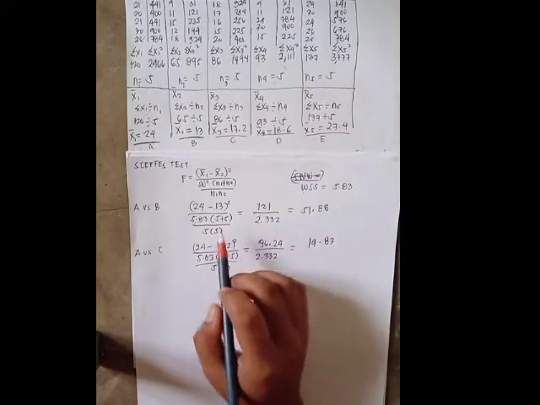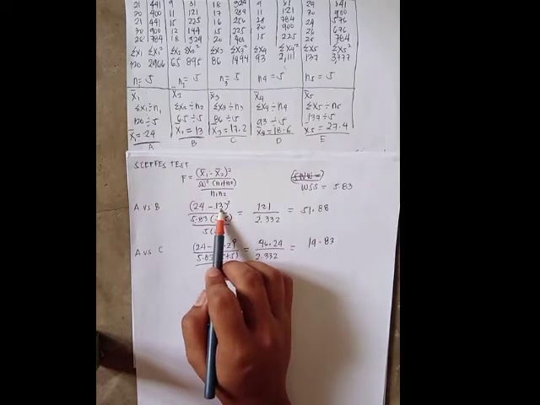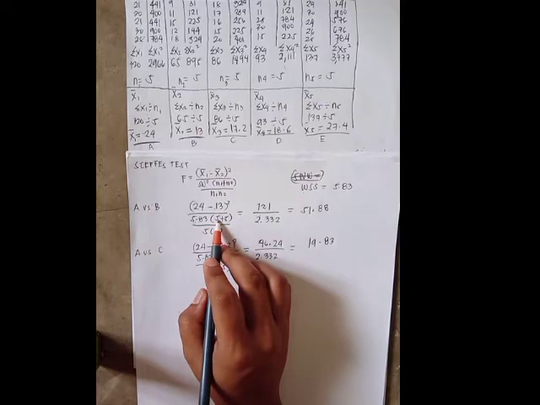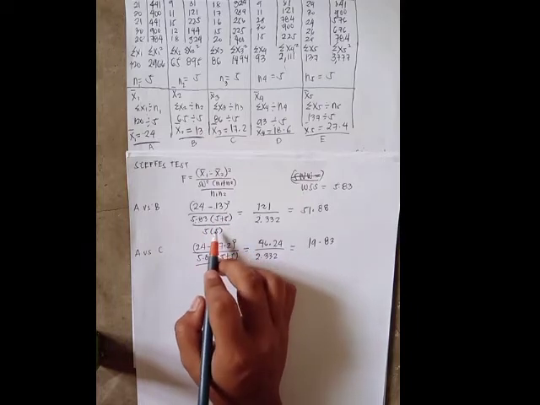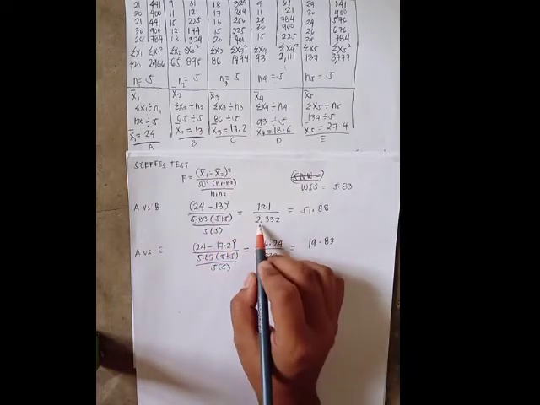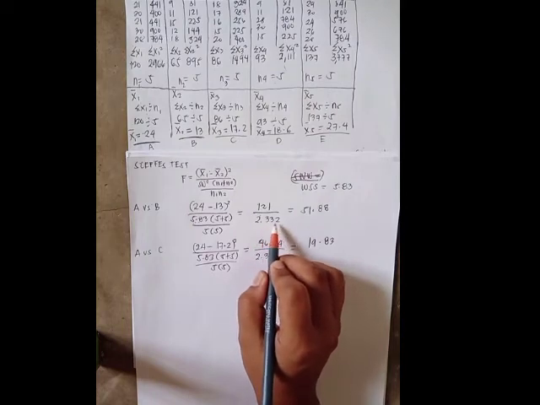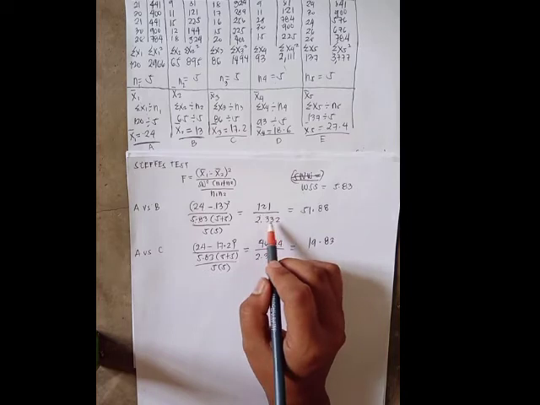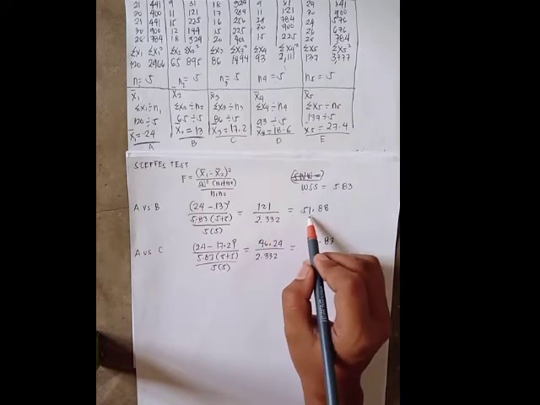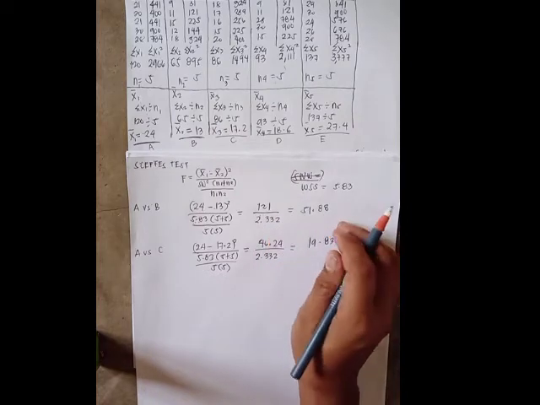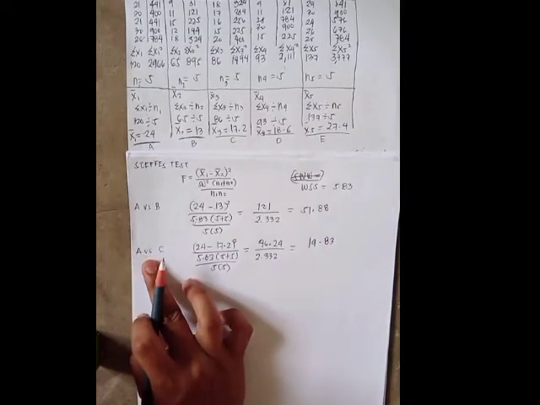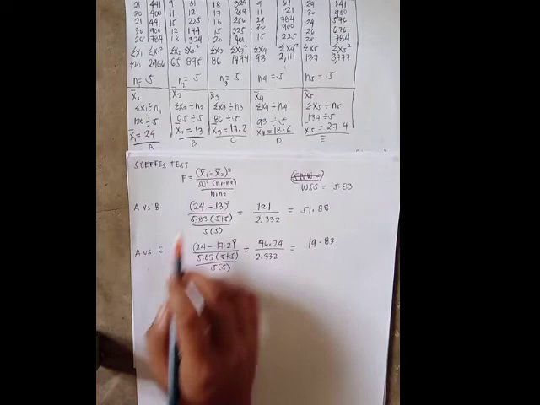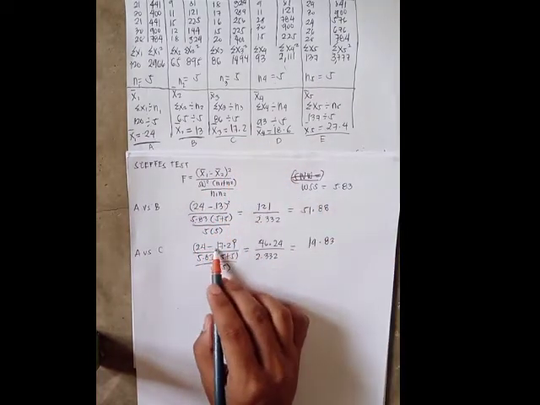So 24 minus 13 squared is 121. 5.83 times 5 plus 5 is 10, divided by 5 times 5 is 25, is equal to 2.332. And if we divide 121 by 2.332, it will be equal to 51.89.